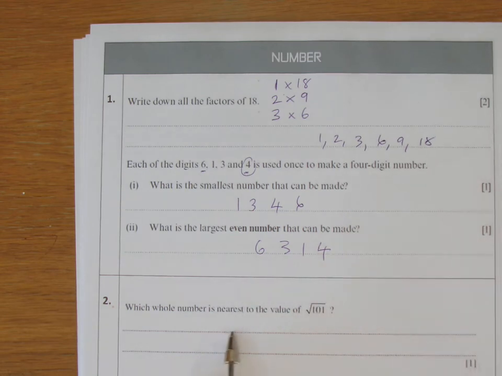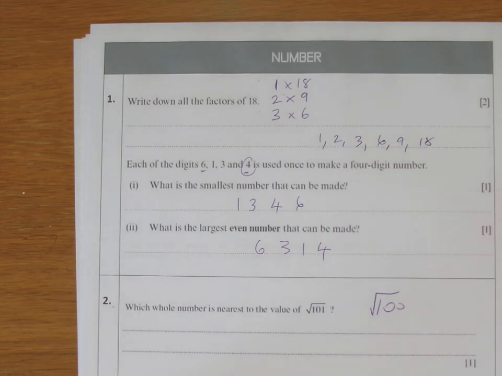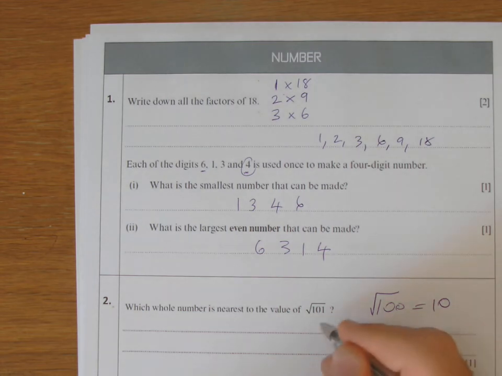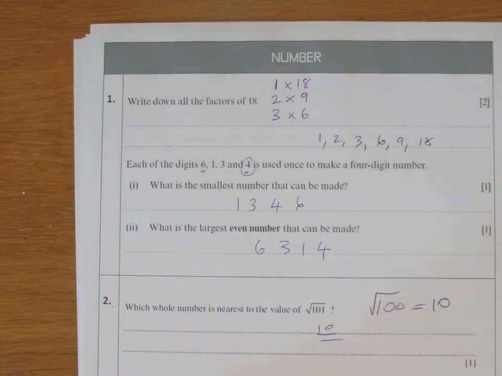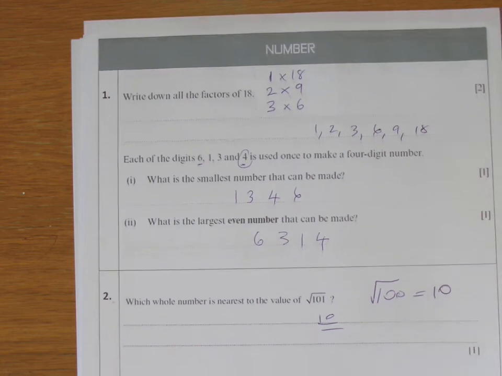Question 2 says write down the whole number nearest in value to the square root of 101. Well, here we need to know our square numbers. Of course, the square root of 100 is 10. Right? 10 squared is 100. So the square root of 101, the nearest whole number, it's got to be 10, isn't it? Because the square root of 100 is 10, so it's got to be pretty close to that.